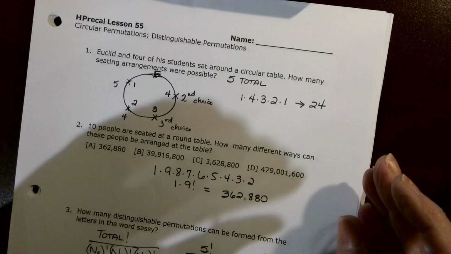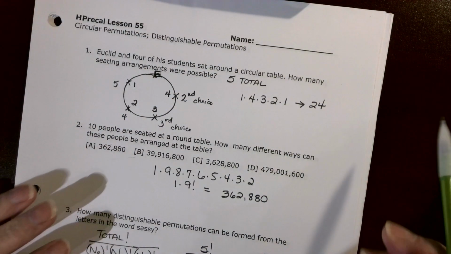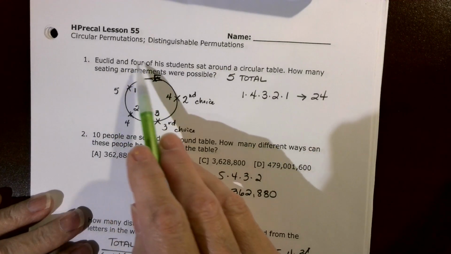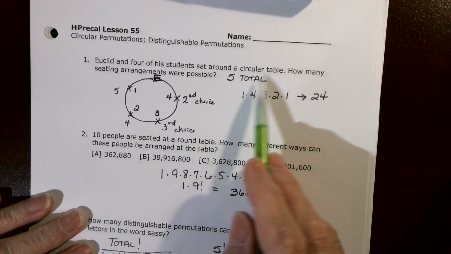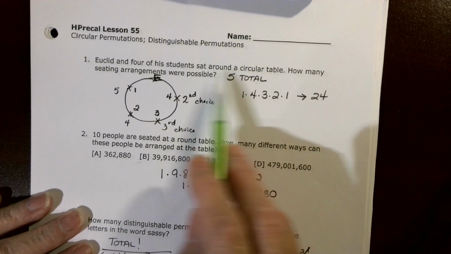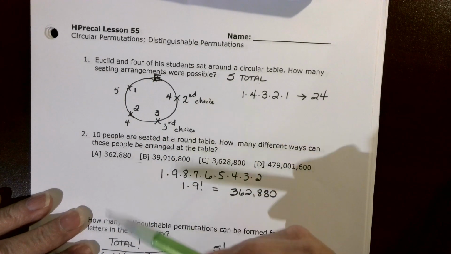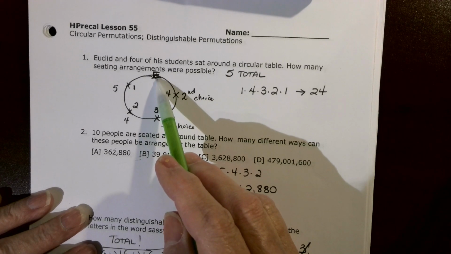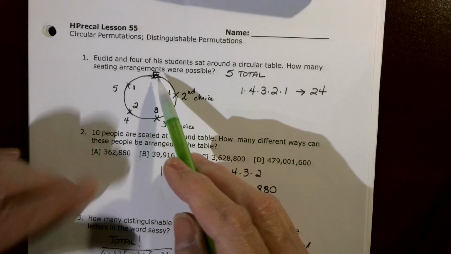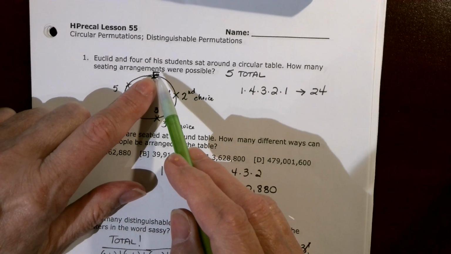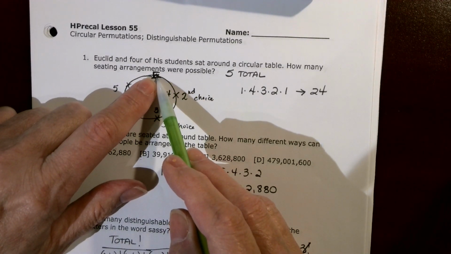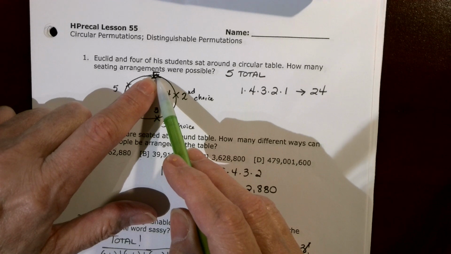Okay, let's move on to 55. In 55, it talks about circular and distinguishable permutations. So it says, Euclid and 4 of his students sat around a circular table. So that's a total of 5 people. How many seating arrangements were possible? So let's just put Euclid as a spot. Now the fact that I chose a spot for him to sit in means there's only one person that could be in the spot that I chose for him.